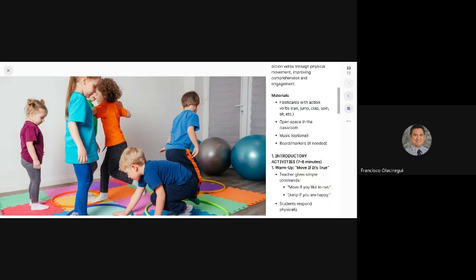All right. Excellent. So introductory activities, I consider 7 to 8 minutes. And the first activity, which is a warm up, move if it's true. The teacher gives simple commands like move if you like to run or jump if you're happy, and the students will respond physically. They have to do the action.